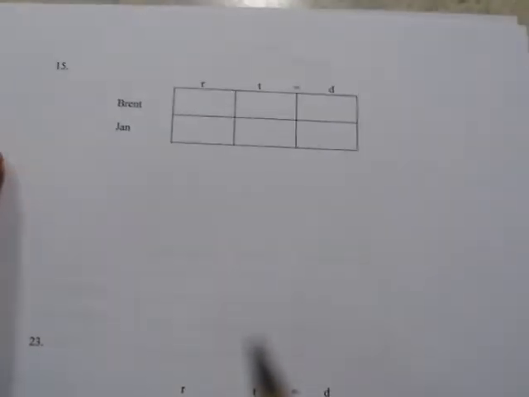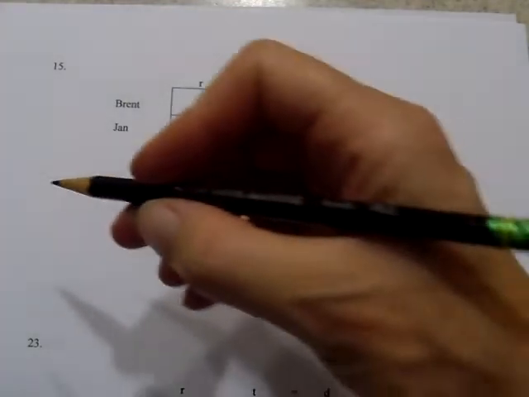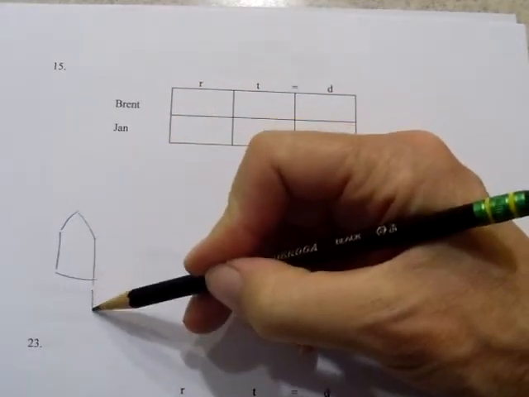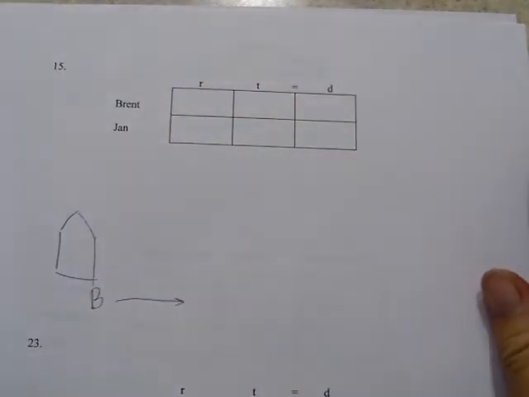All right, let's move on and try another one. Number 15 is your next one. Let's look at that one. 15 says, Brett rides a moped down the country road in front of his house. Okay, here's his house, and here's Brett. He rides down a country road in front of his house.